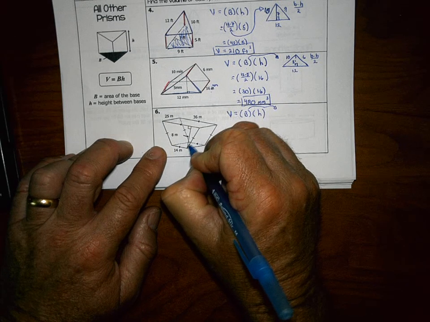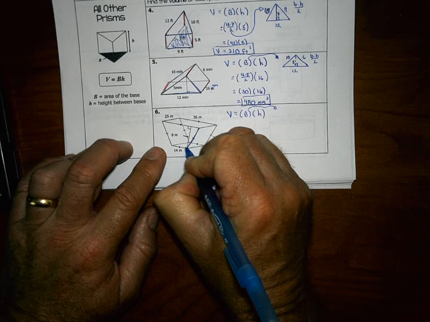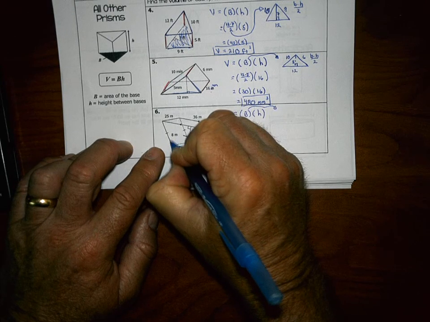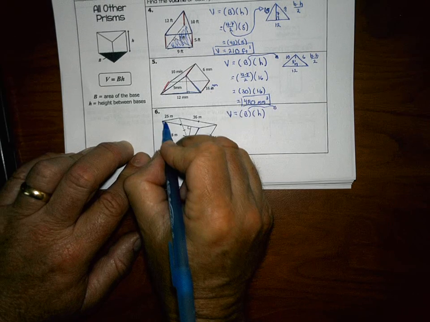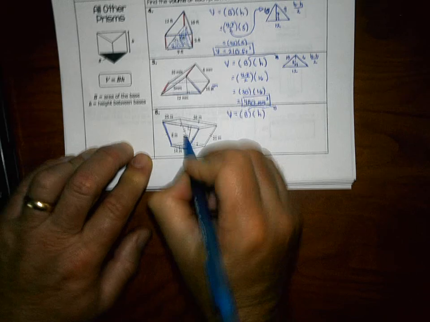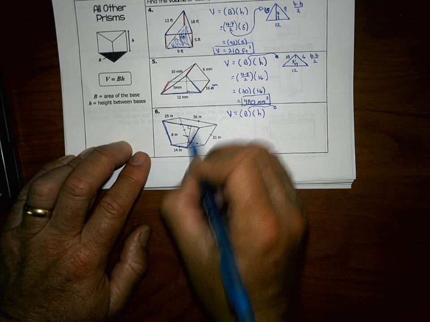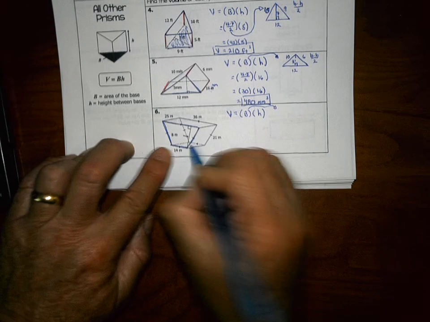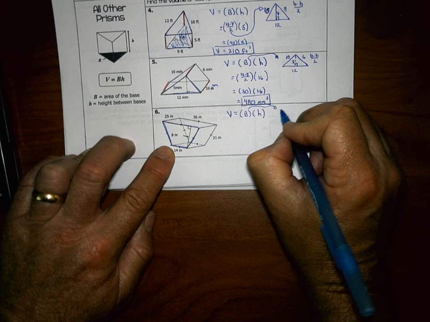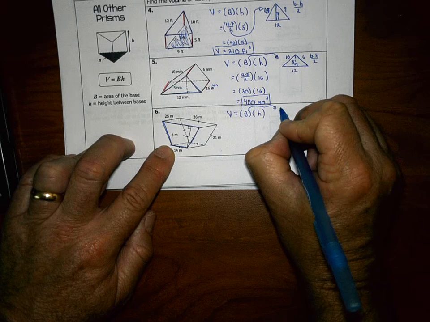And if you look close enough, you will notice that that side right there, which is a trapezoid, I just outlined it, is exactly the same as the back of the shape. So my bases are going to be these trapezoids right here. So this is what my base looks like, and this is what I'm going to have to find the area of.